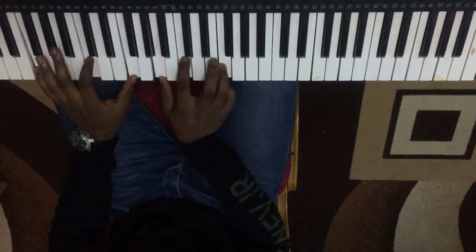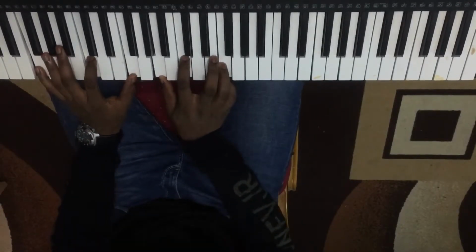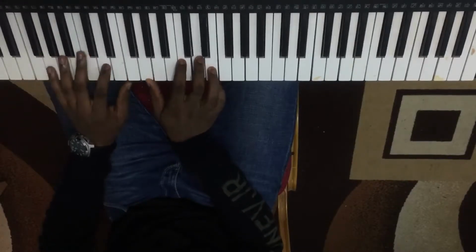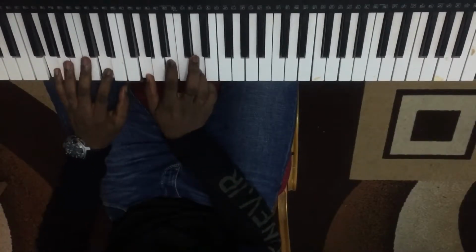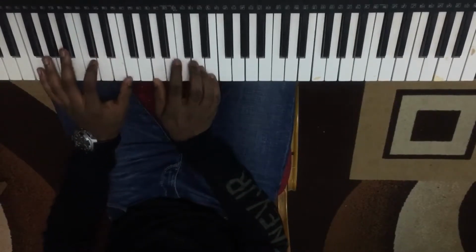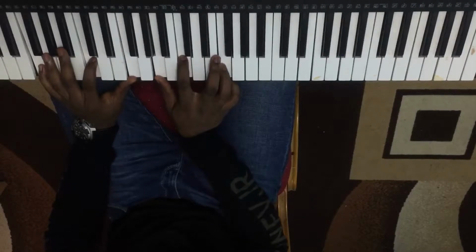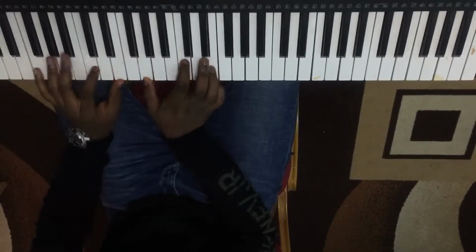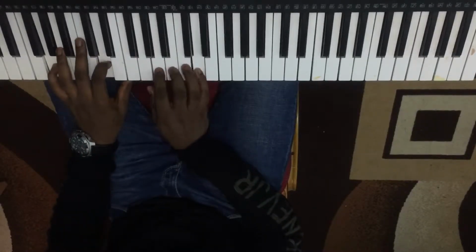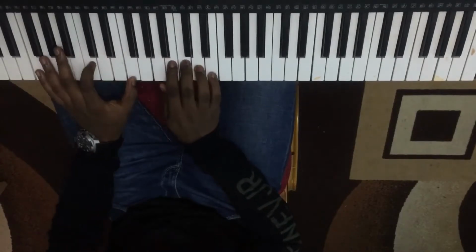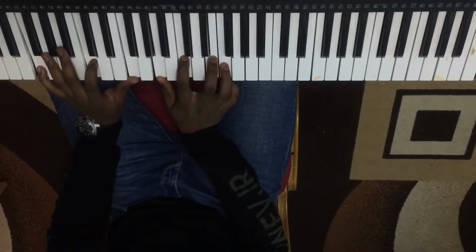Let's go again. This time we'll do it on La. Do you see that? We started from the top. Right now we did both bottom and top.